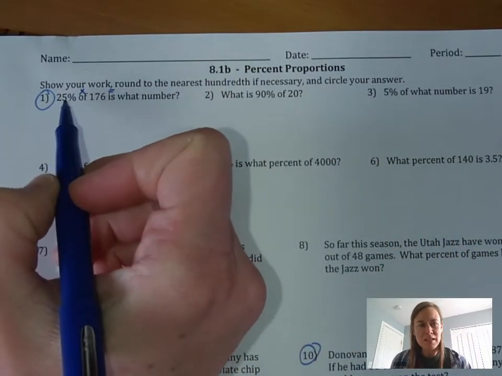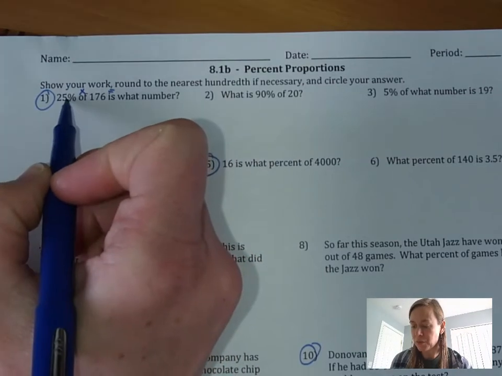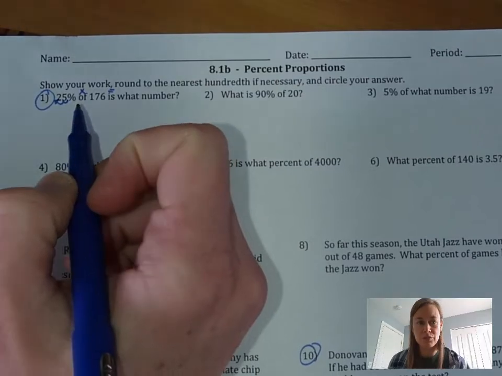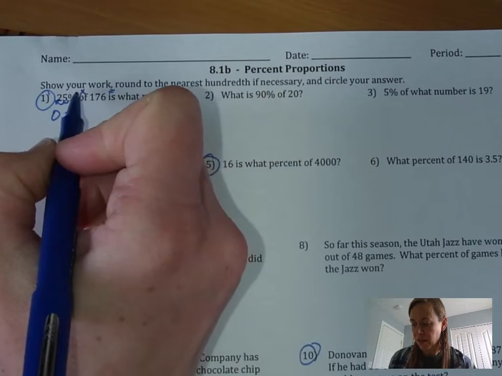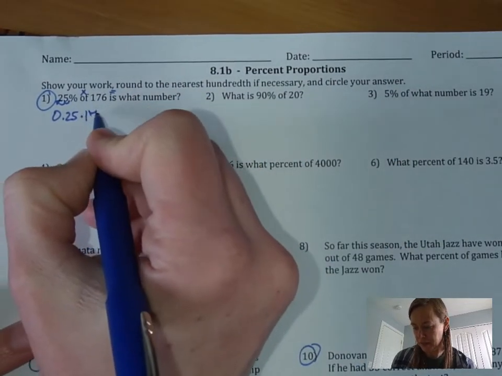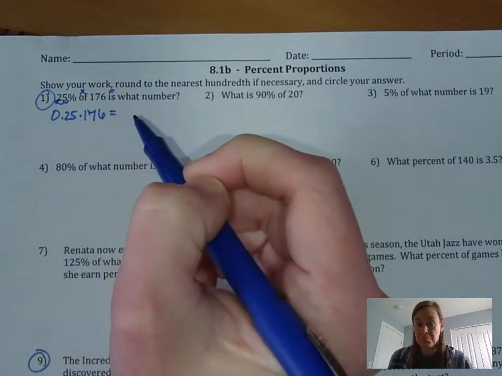But the 25%, we've got to get rid of the percent sign and just write it as a decimal. So remember, you have to move the decimal point, which would be here. You move it over 2 spaces, so you're going to wind up with 0.25. So let's do that. 0.25 of, so times 176 is, so equals, and then what number? Let's just call it x.